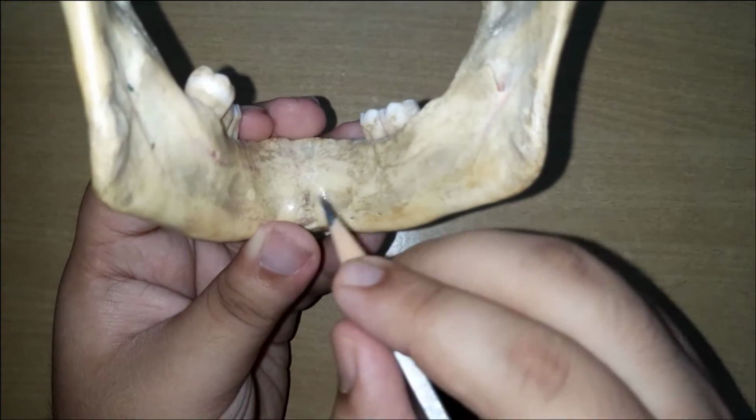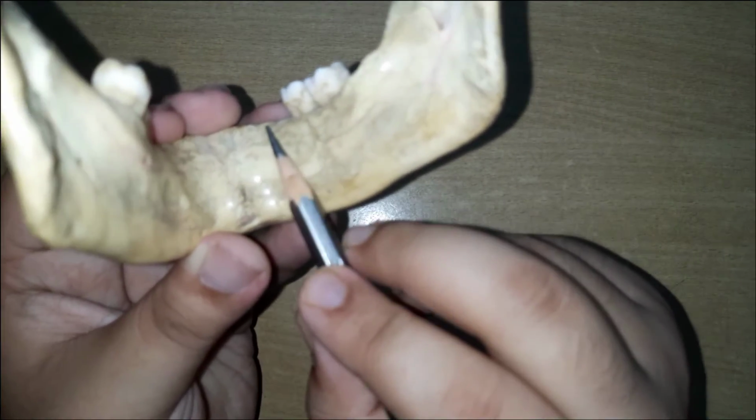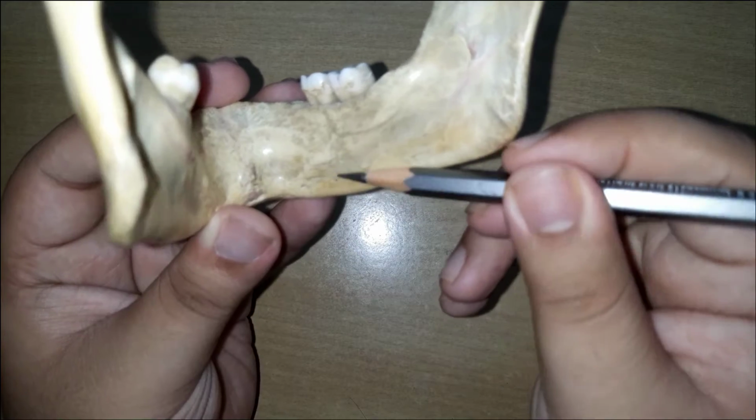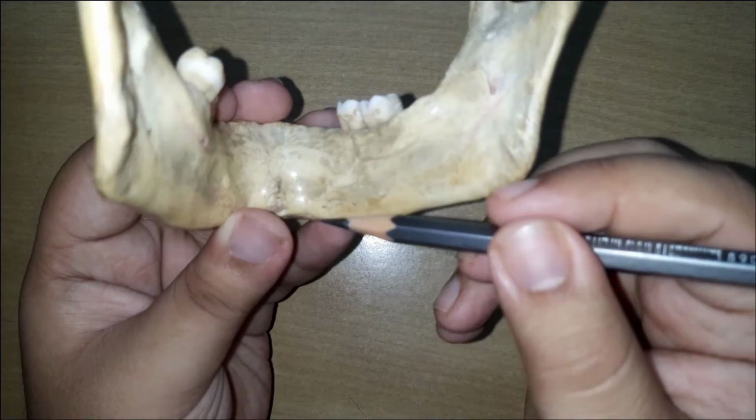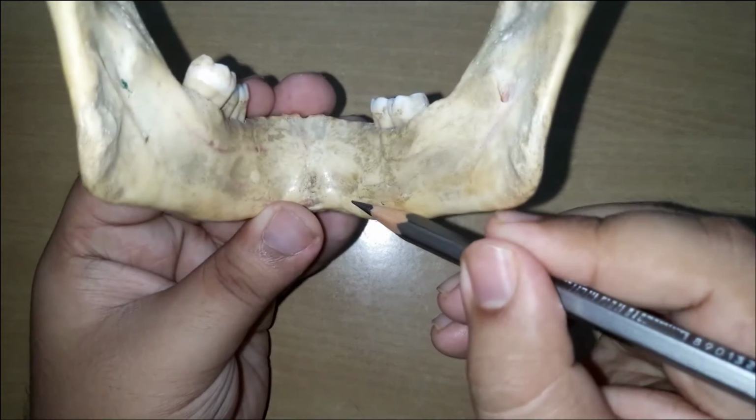Now obviously, as the name suggests, the smooth sublingual fossa will lodge the sublingual gland, whereas the concave submandibular fossa will lodge the superficial aspect of the submandibular gland.